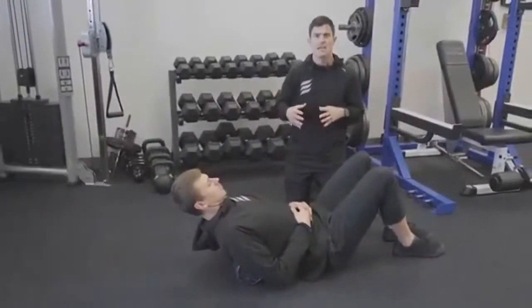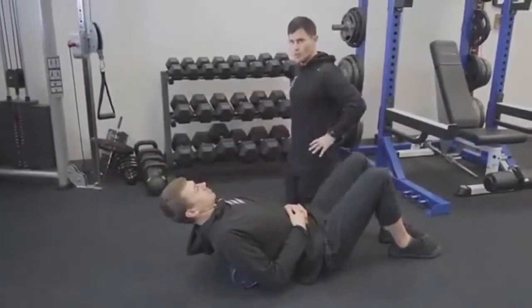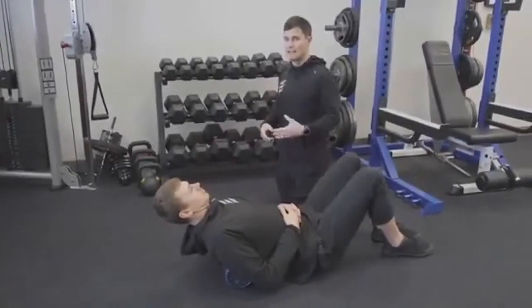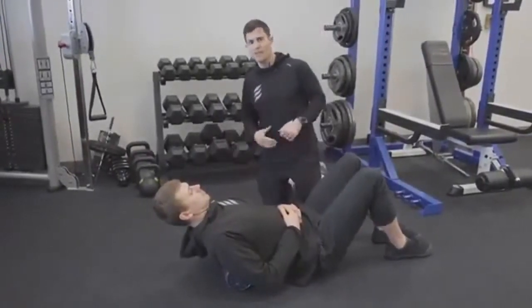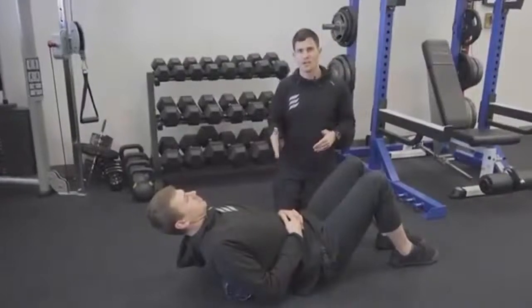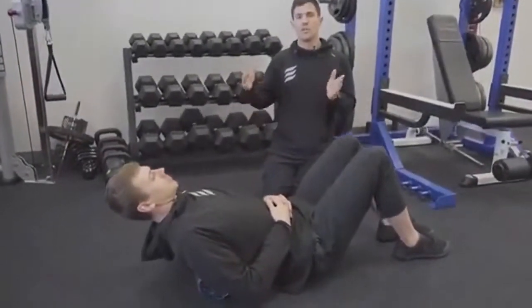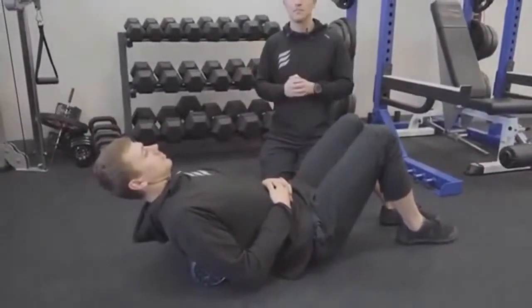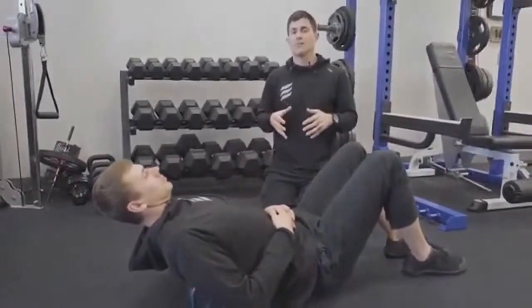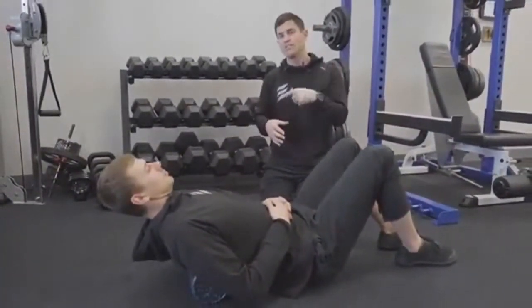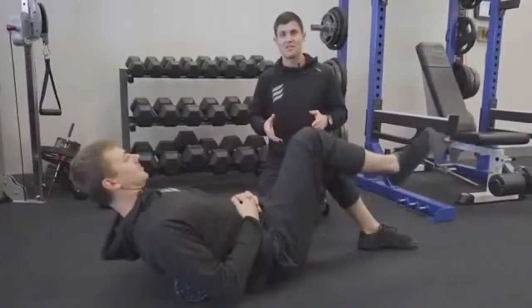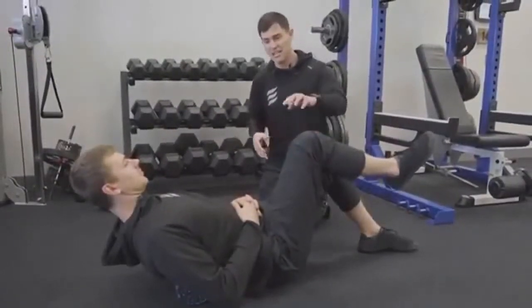Okay, so again, if we have a deep pelvic slope or a hyperextended lower back, this would be something that you're going to want to look at. So either way, you'll see that Ryan's on his back. He's got the roller between his rib cage and his pelvis, and he's going to begin by bringing the knee up to his chest. Okay, by doing that, that's going to pull into his hip flexor.